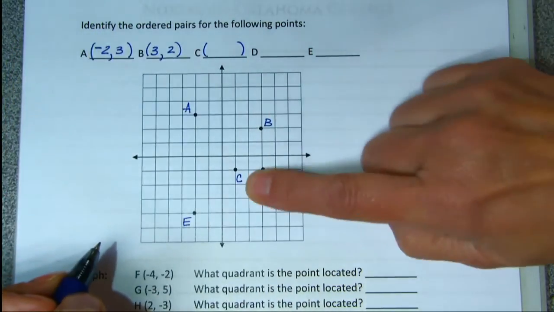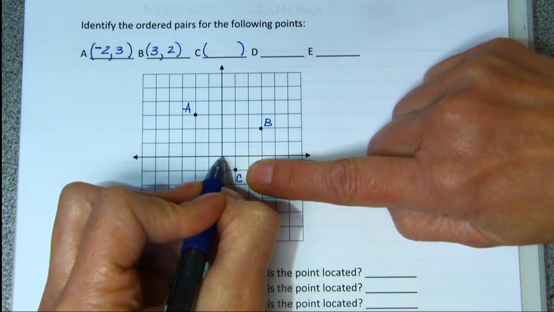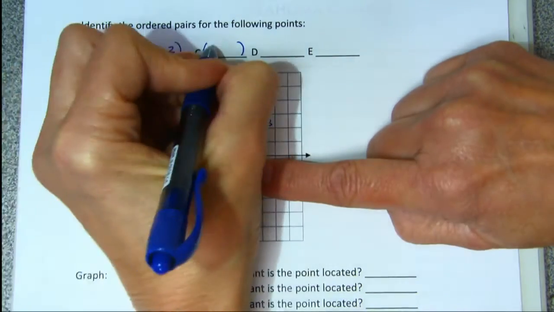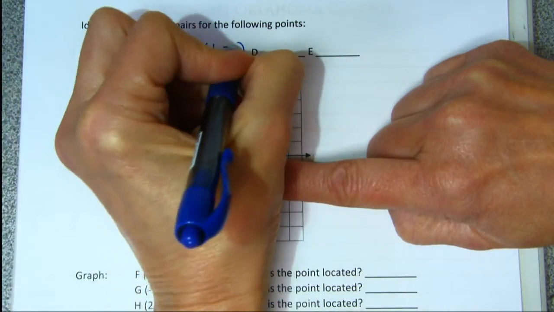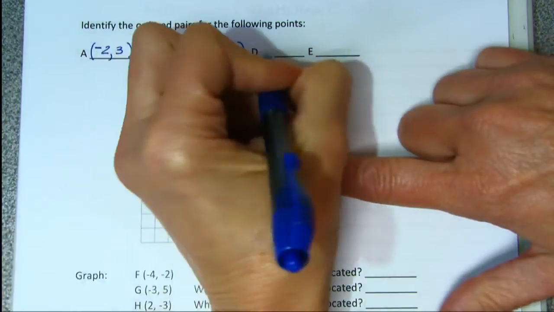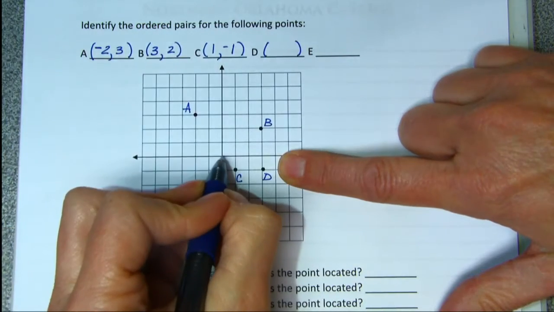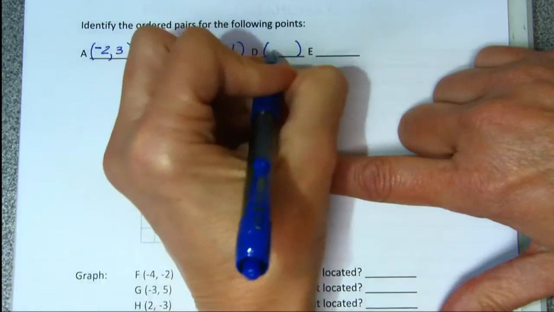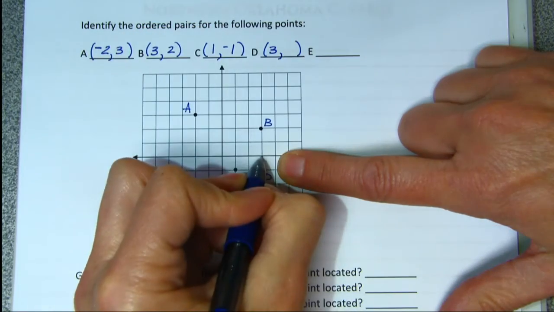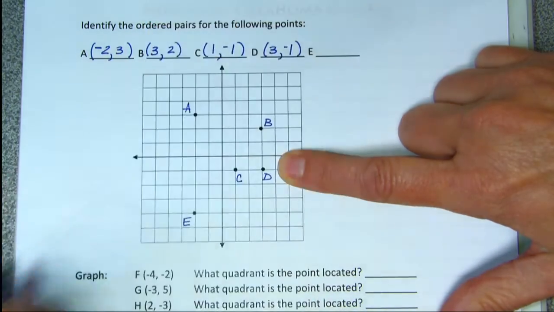All right, point C, start at the origin. I go to the right, positive 1, and then I go down, negative 1. Point D, start at the origin. I go to the right, or positive 1, 2, 3. And then down 1, so that would be negative 1.